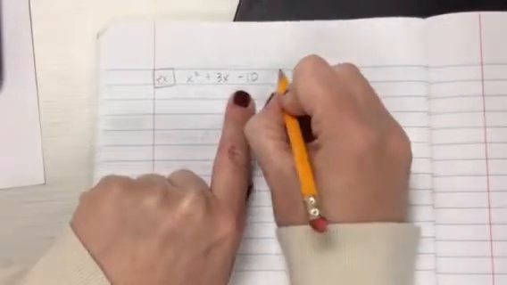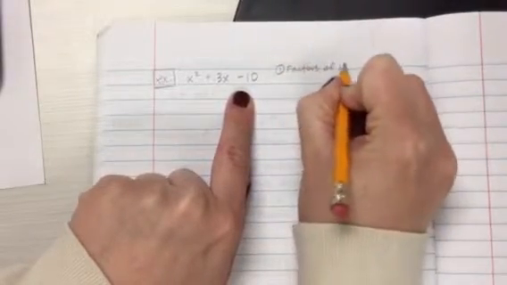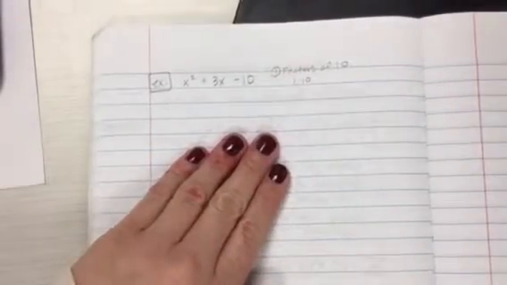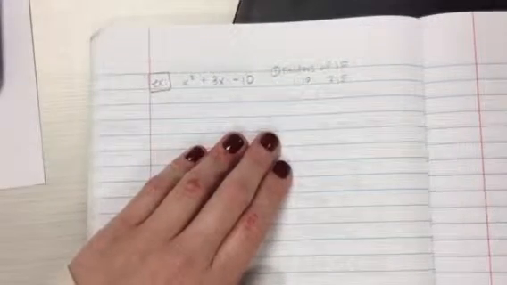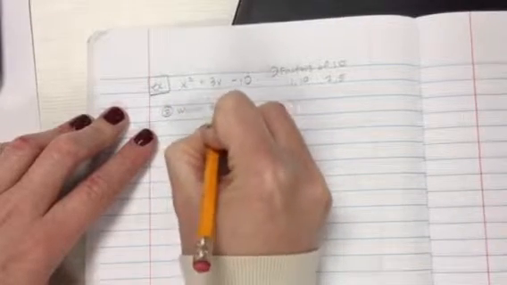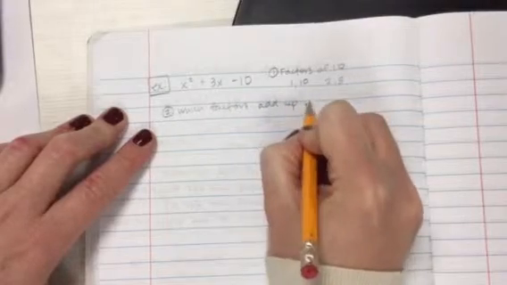So our first step is to list the factors of 10, which we've already done in our last problem. So we know that 1 times 10 is 10, and we know that 2 times 5 is 10. Our second step is to choose the factors of 10 that will add up to give us 3. So which factors add up to equal 3?